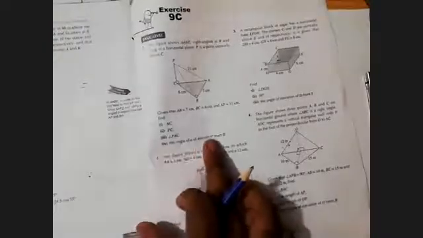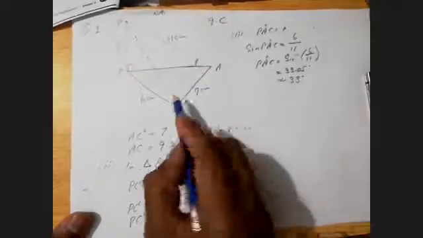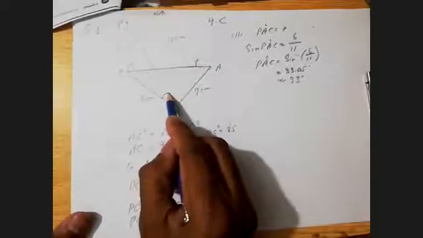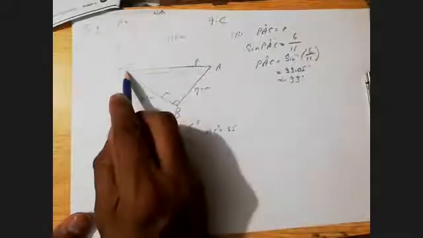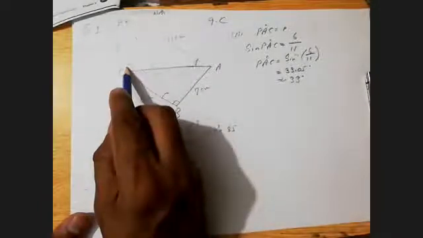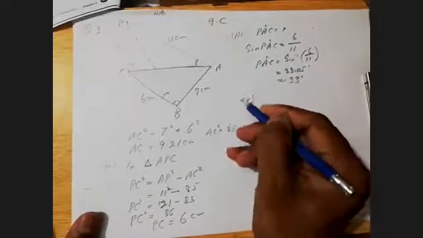Well, now the fourth part is the angle of elevation of P from B. P from B, because P is at the top and B is at the bottom. It means we have to find out this angle. This is the baseline, which is 6, and this is perpendicular. So here we can use tangent theta. The fourth part, angle of elevation, is required.